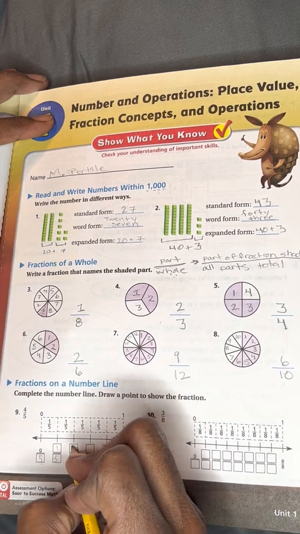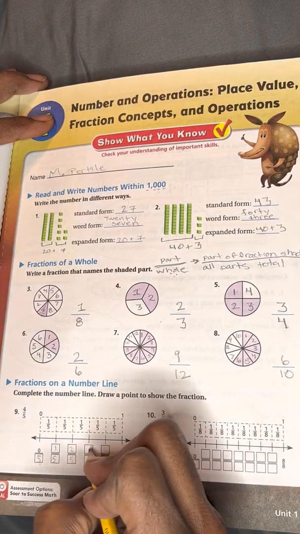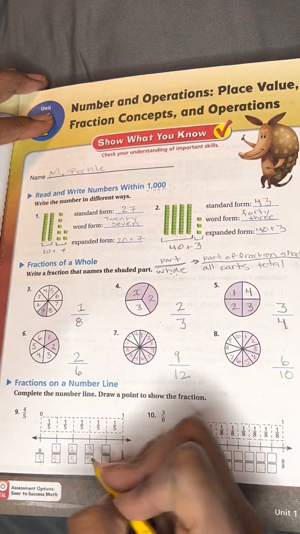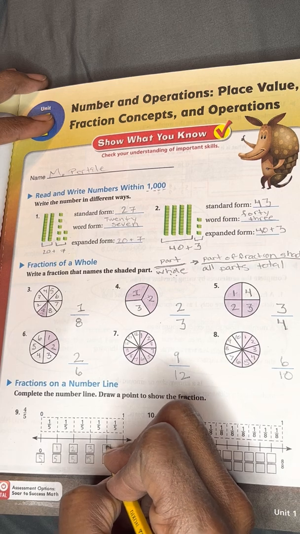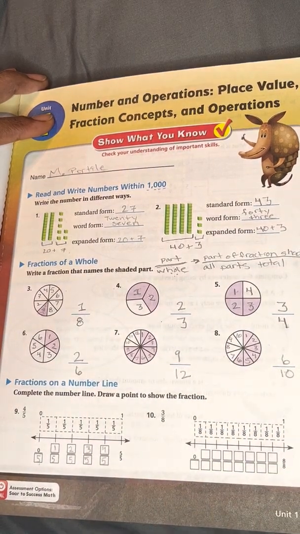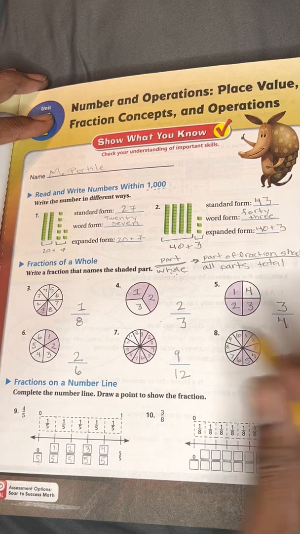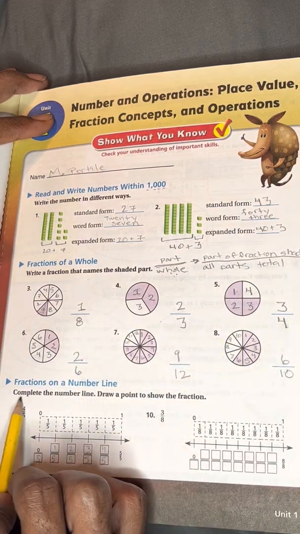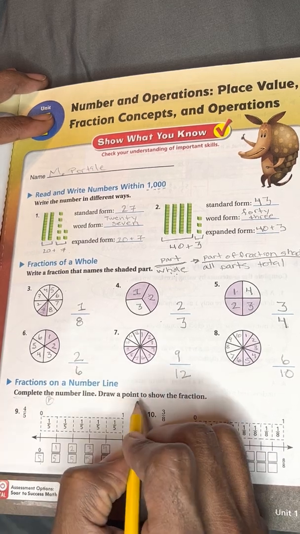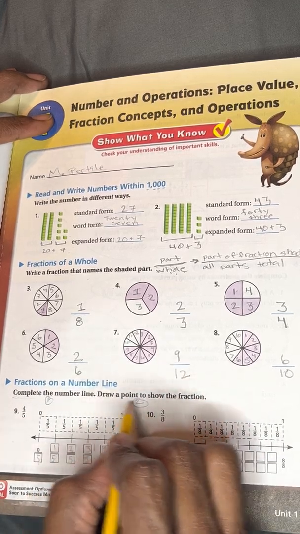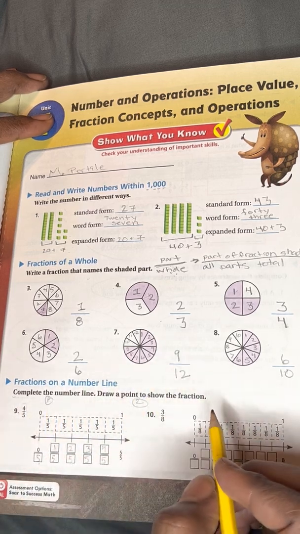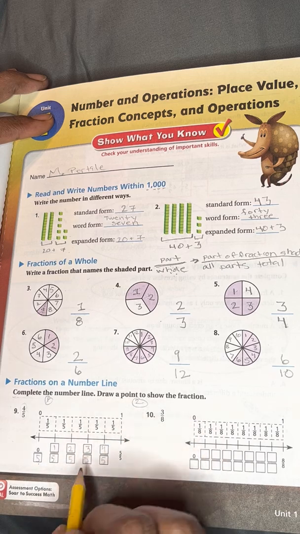Then we have 2 over 5, 3 fifths, and 4 fifths. Okay. Remember, we had these directions and a second set of directions: draw a point to show the fraction. So this is our fraction, 4 over 5, and we found that already.